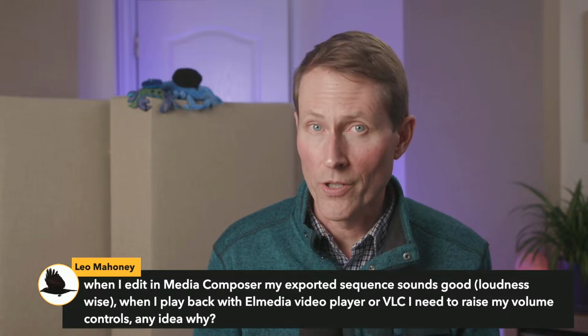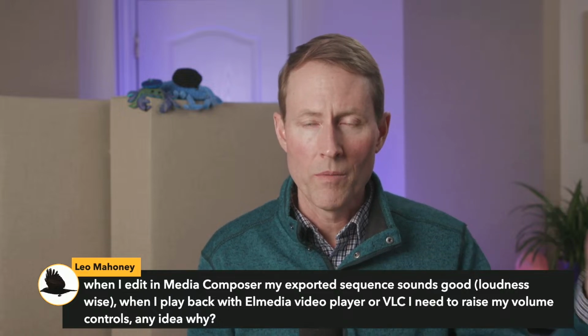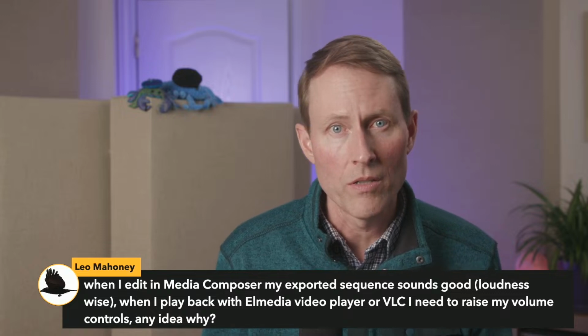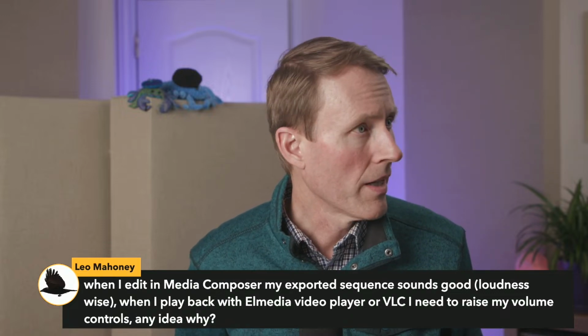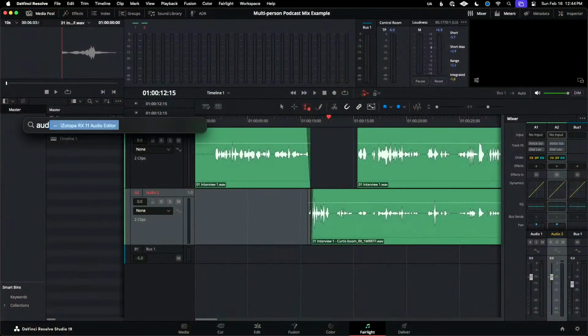I would measure. So, Leo, I think you need to be measuring both within Media Composer and measuring the playback from VLC or LMedia video. I can show you something. Let's go back to the Mac. If I pull up Audio Hijack, this is one way to do it.